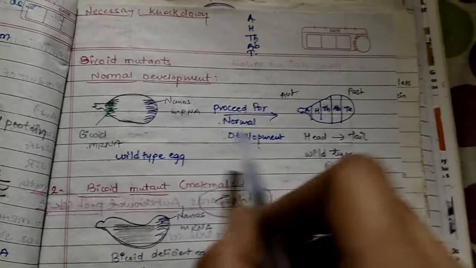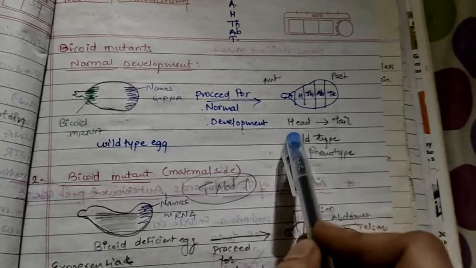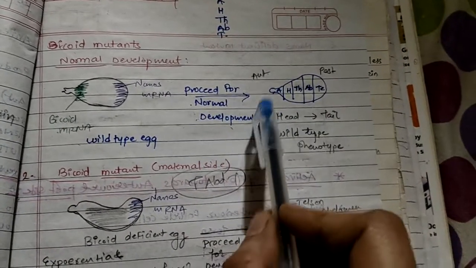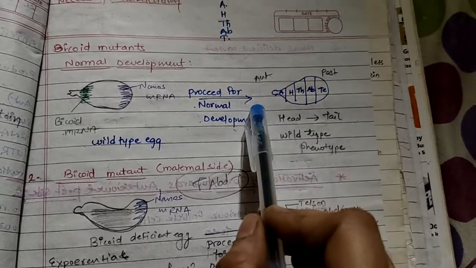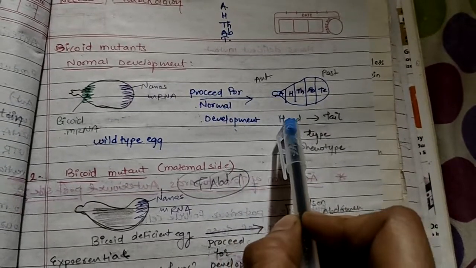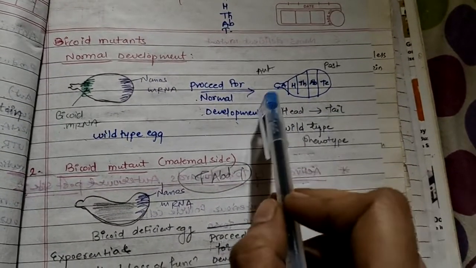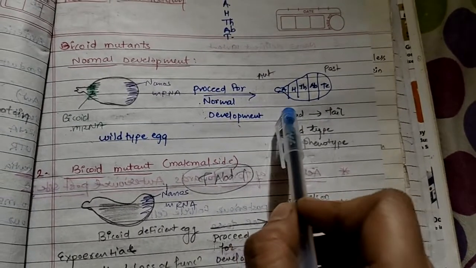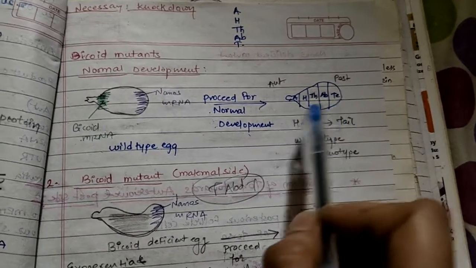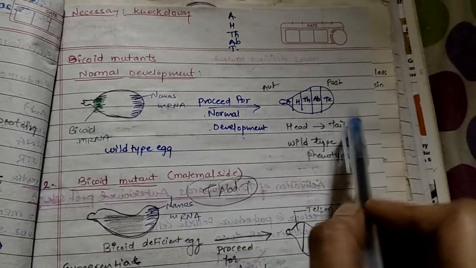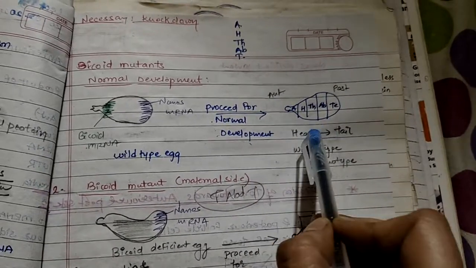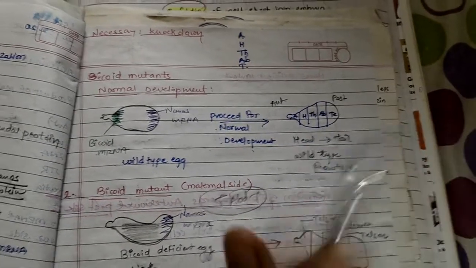And if you look at the normal structure from head to tail, what is happening? At the anterior it is acron, head, thorax, abdomen and tail cell. This is the sequence, the normal sequence: acron, head, thorax, abdomen and tail cell.